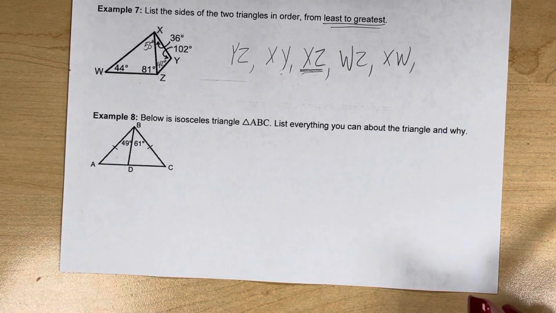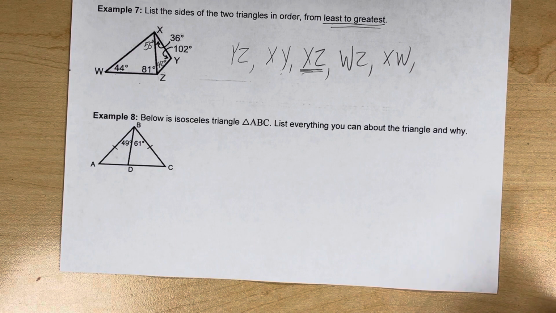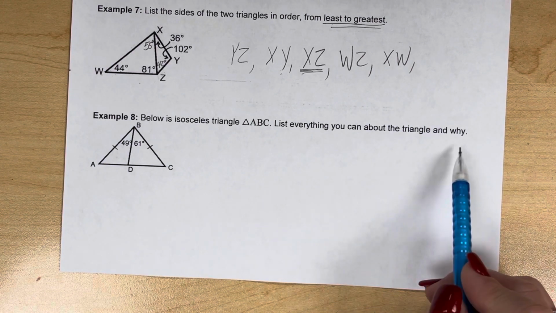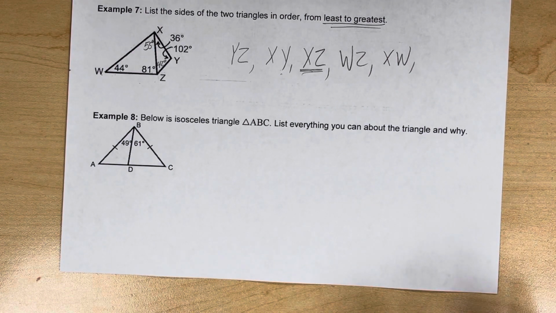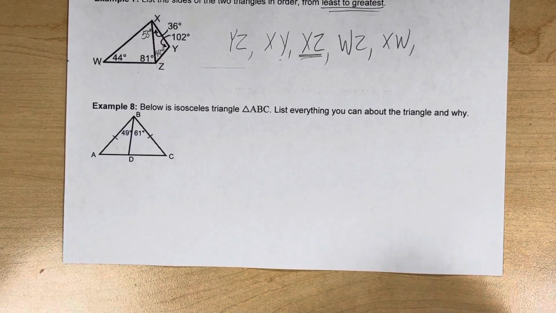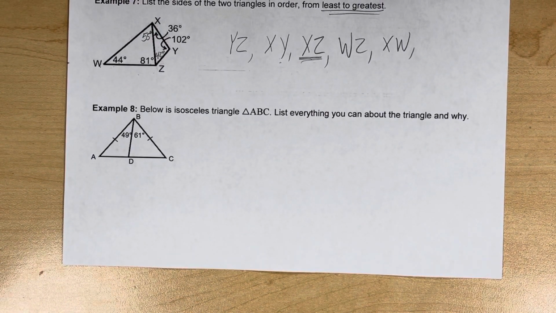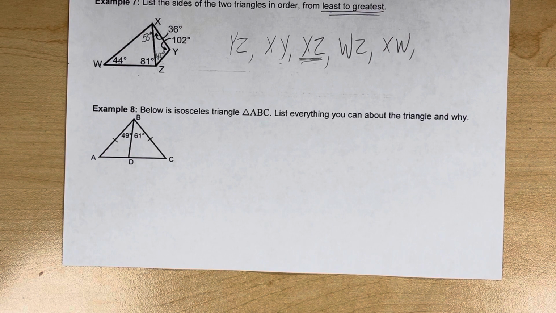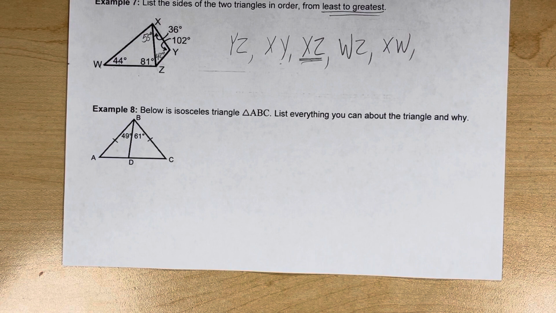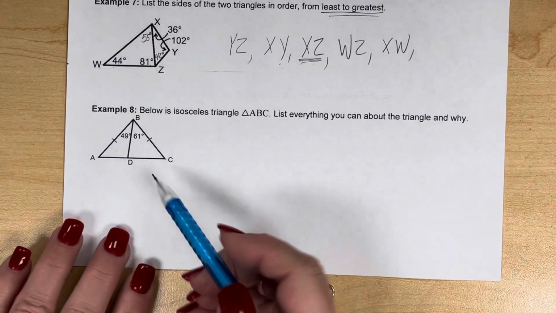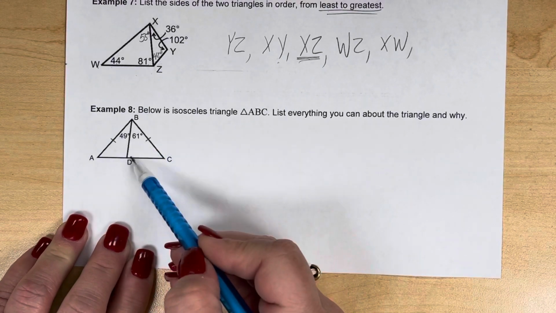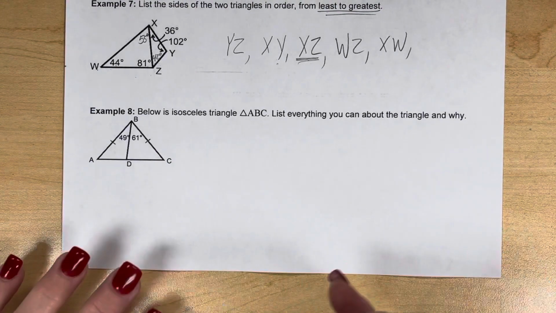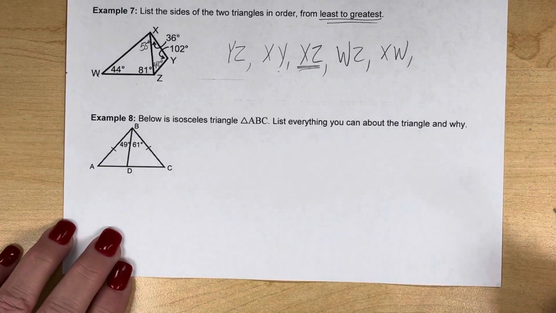All right, let's go to example 8. Below is isosceles triangle ABC. List everything you can about the triangle and why. Okay, here we go. This is what I was talking about, how they'll give you a question and say, okay, what can you tell me? What do you know about those kind of things now that you've had other lessons? So you have to take a look at your congruent markings. You need to think about, what do I know about medians, all that kind of stuff. What do I know about what I just learned in this lesson?